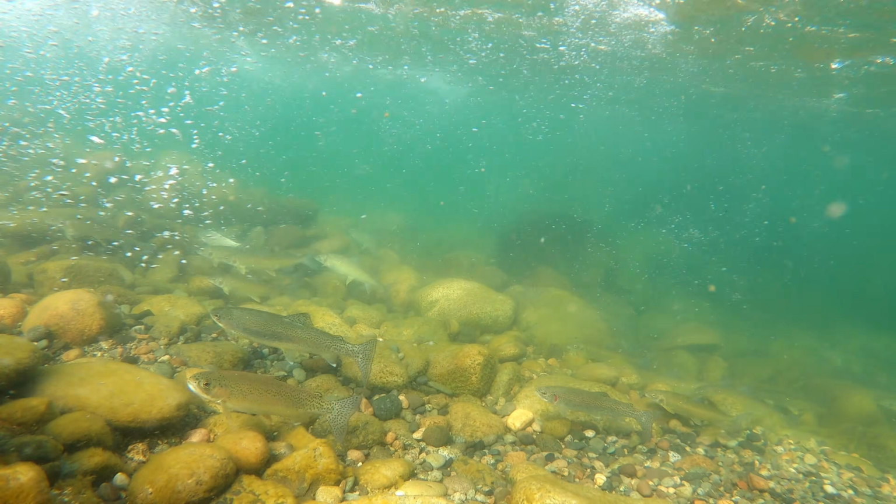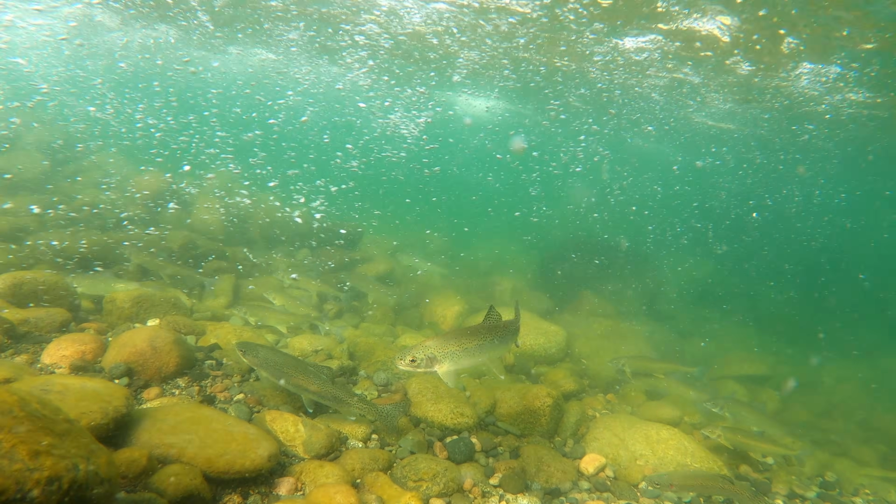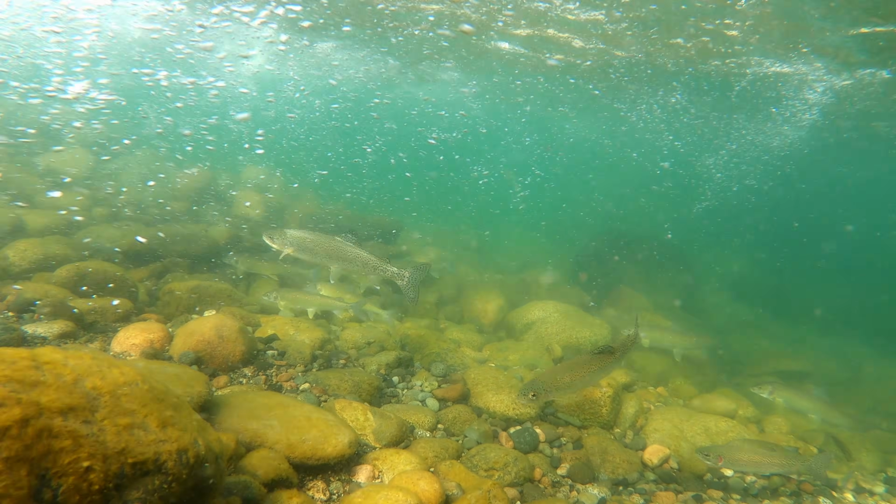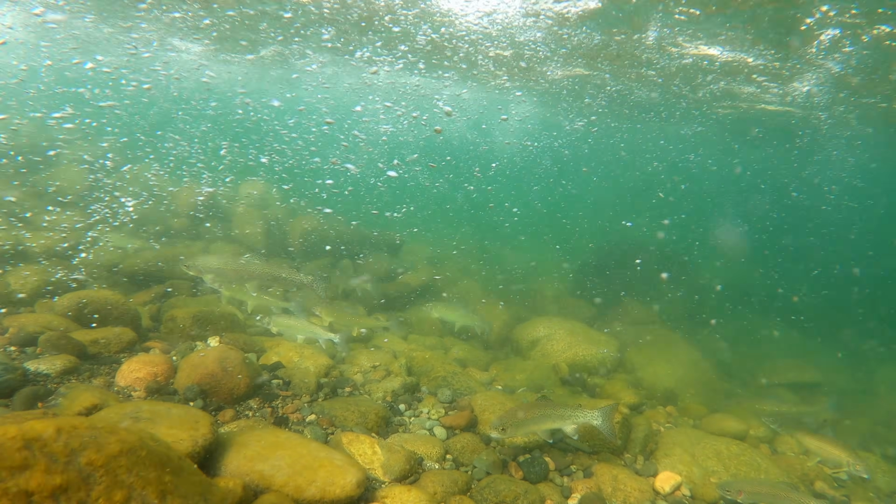If I wanted some dry fly action, I would certainly target the head of this run. The combination of the shallow water and the rainbows means that even if there's no hatch on, you're likely going to get some dry fly action.